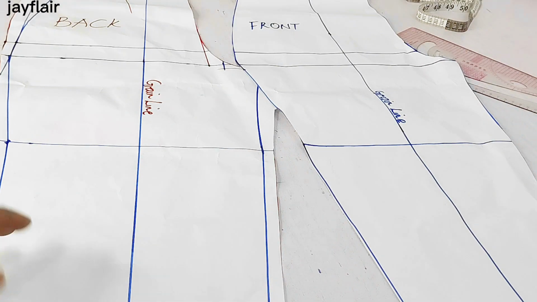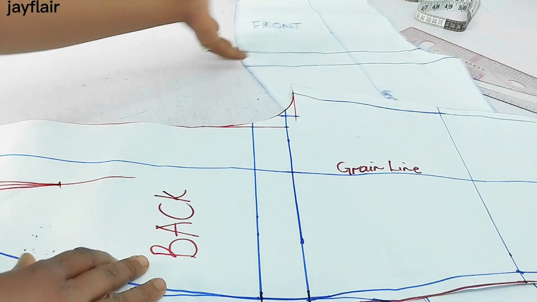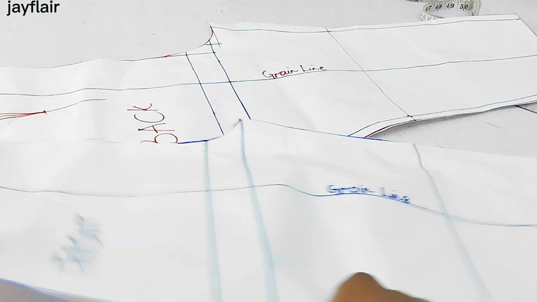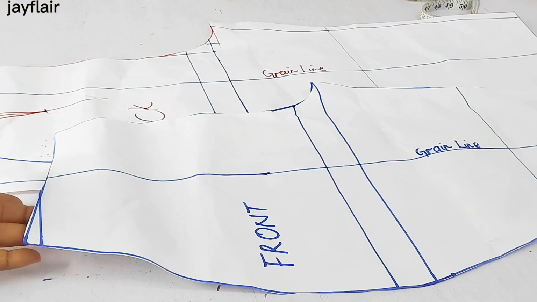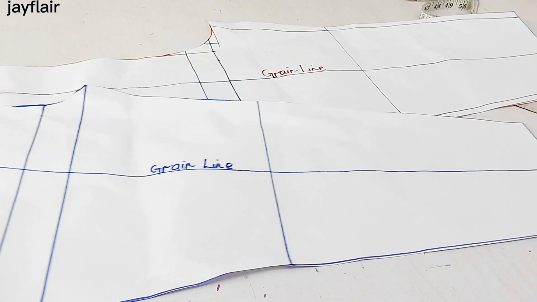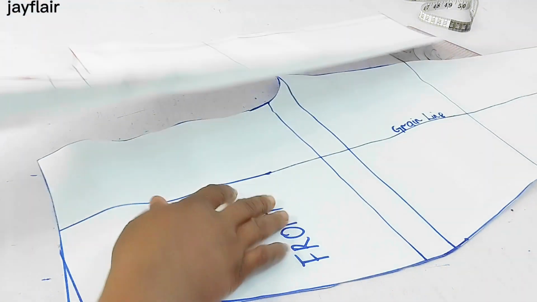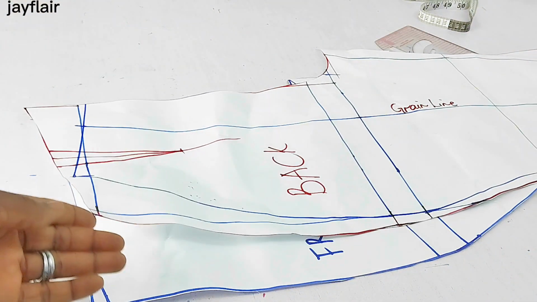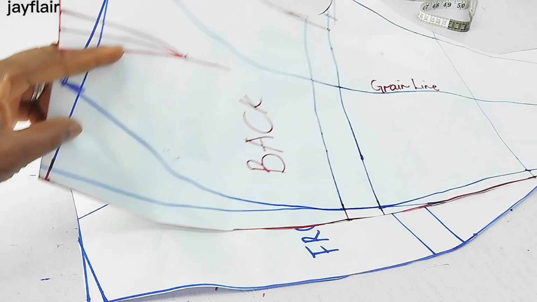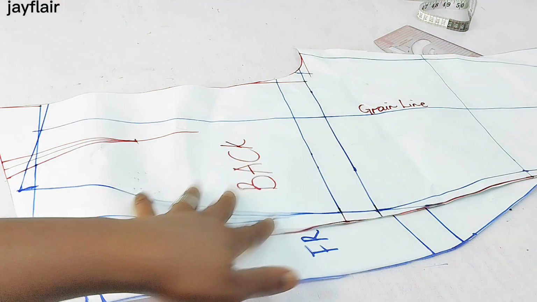So I have gone ahead to cut out the front and the back pattern. This is the front rather. This is what the front looks like, and this is the back. The back, you can see the back waist is slanted and the back is bigger than the front. Now the last thing I will do is to true my lines, my inseam and my outseam.